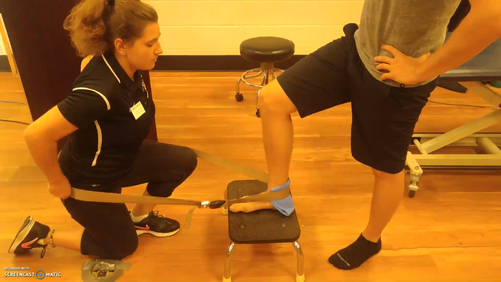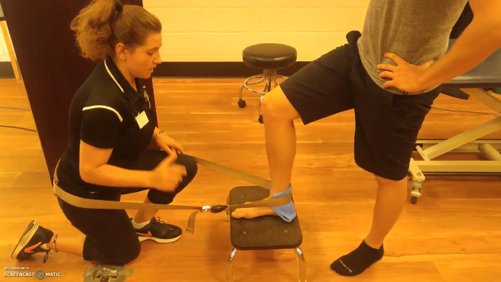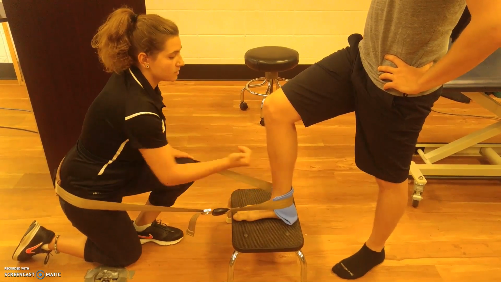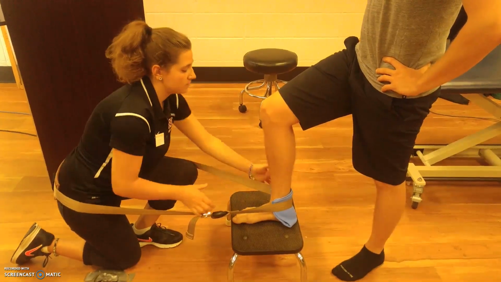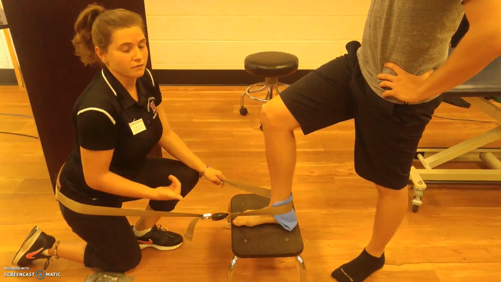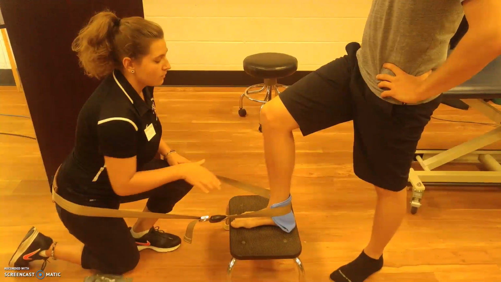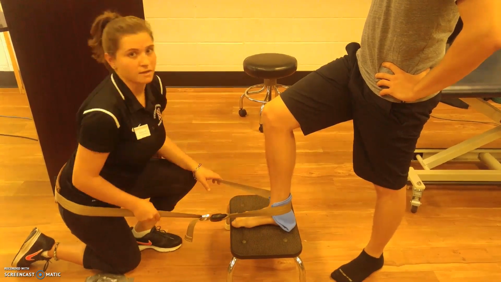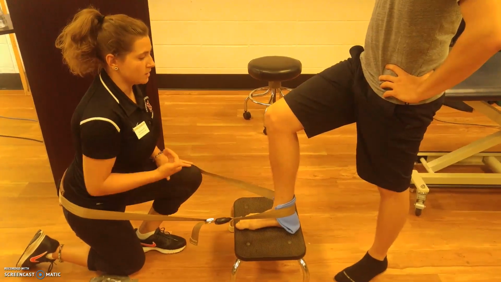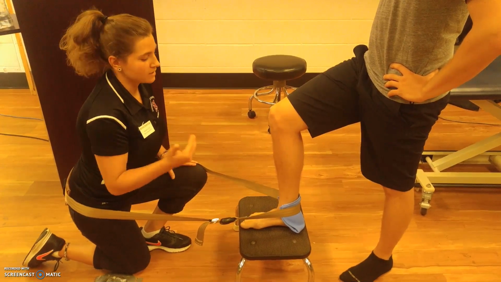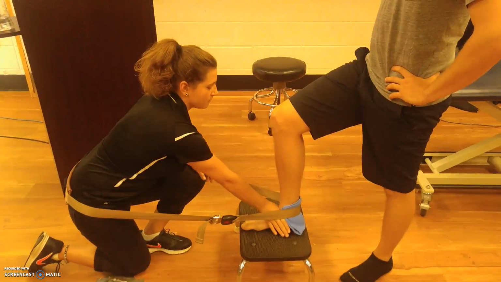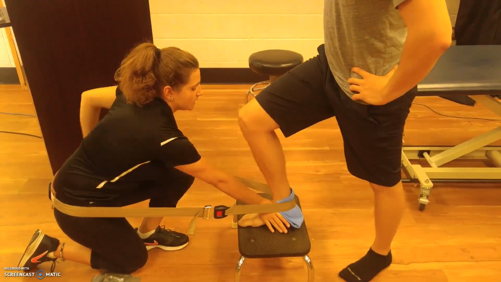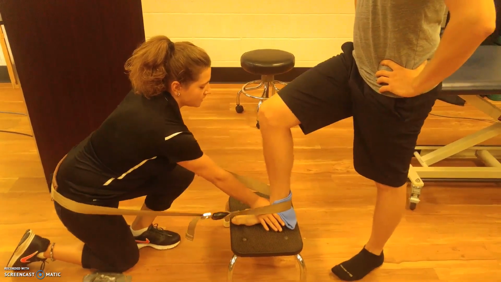The belt is going to be wrapped around my waist, and then as he lunges forward, this belt is going to be providing an anterior force to the distal tib-fib, while I'm manually applying a posterior force to the talus while he's lunging forward and dorsiflexing his ankle. So I'm going to have you lunge forward. I'm going to be leaning back as he dorsiflexes.